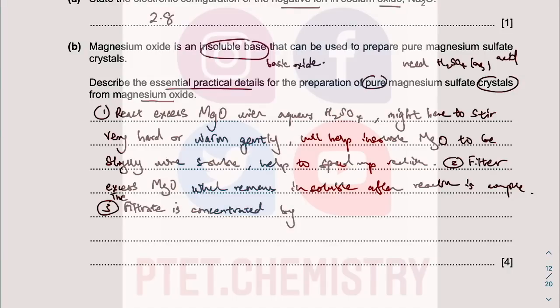I mean you remove the water solvent with heat. You need to heat to remove the water, but you only concentrate it, not to dryness, because you want to get pure crystals. You do not want impure stuff to come out. You remove as much water as you can, but at the end of it, you still have a soluble solution, which is concentrated.